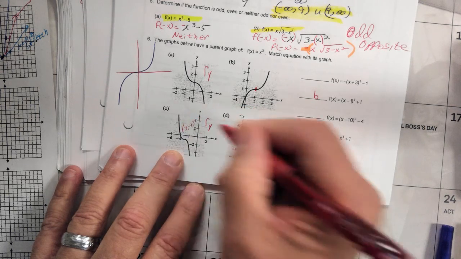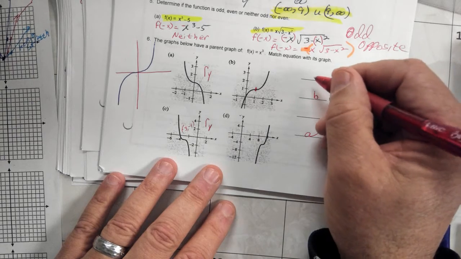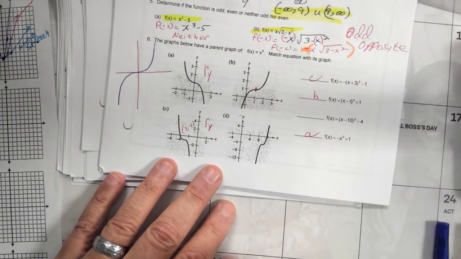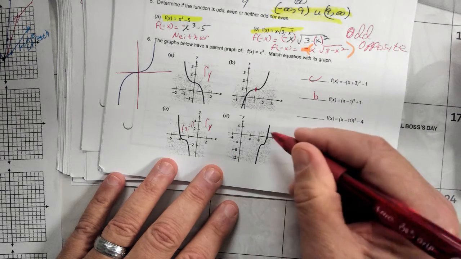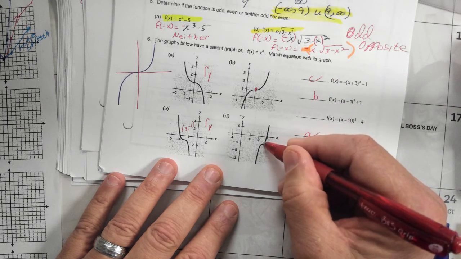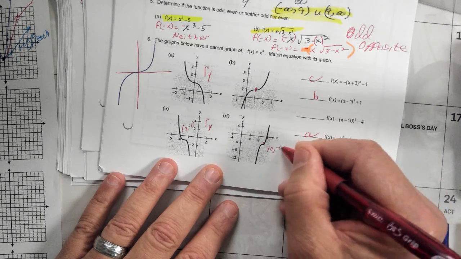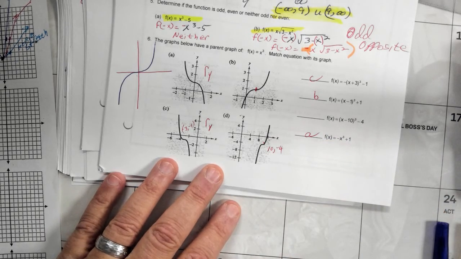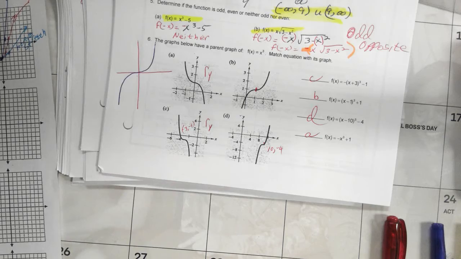Which graph is that? The first one. So you're going to call that C. And the last one is what? The vertex looks like 10, -4. That's what it looks like. And that would be D. There you go.